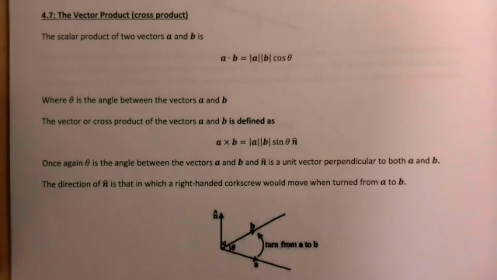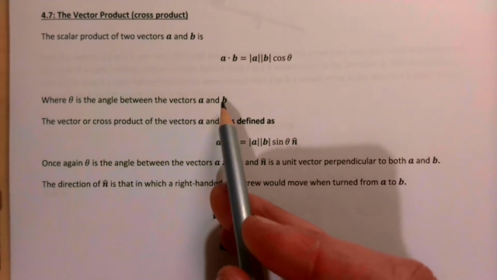This is A-Level Further Maths Pure, and we're on Unit 4, looking at vectors. This is 4.7, the vector product, also known as the cross product. So the scalar product, as you knew from a couple of sections ago, was a dot b equals modulus of a, modulus of b, cos theta, where theta is the angle in between the two vectors a and b.